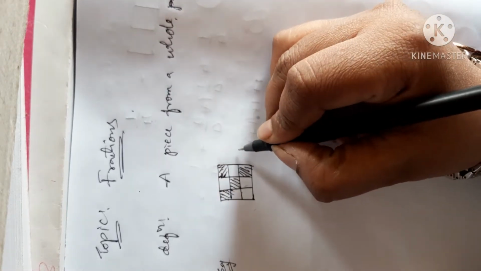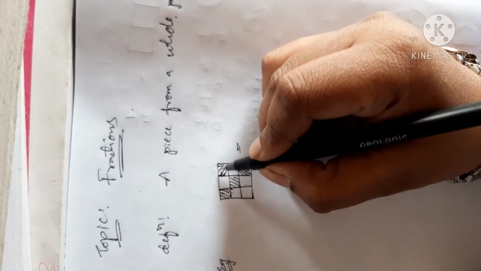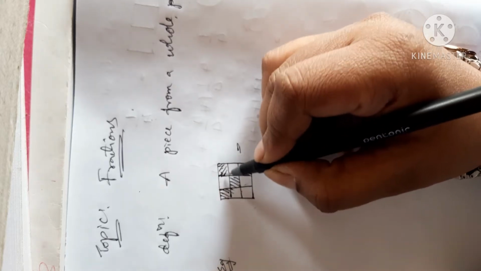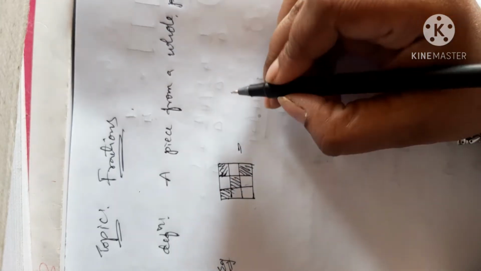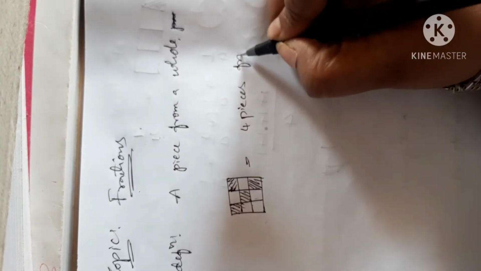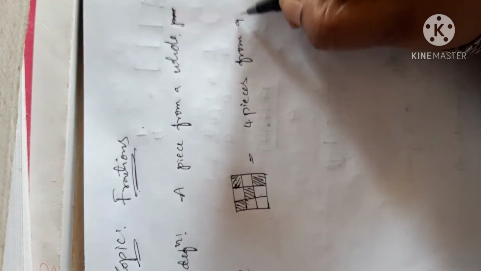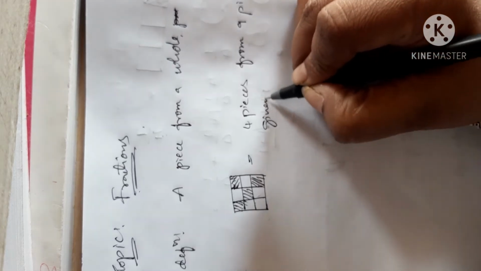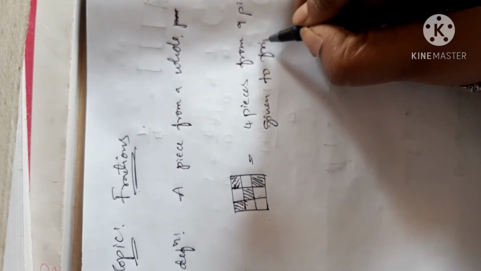So how to represent this? I cannot just say 4 pieces. Let's take 4 pieces from 9 pieces given to friends.